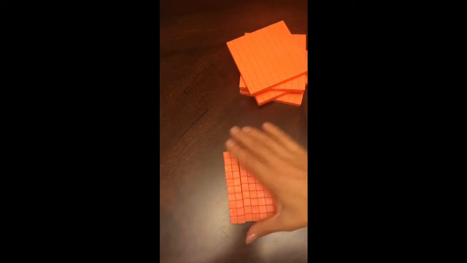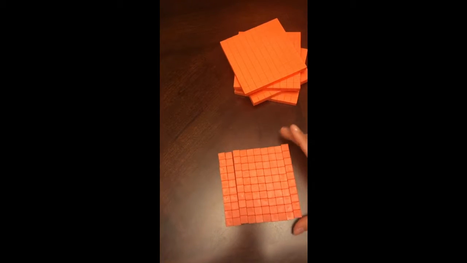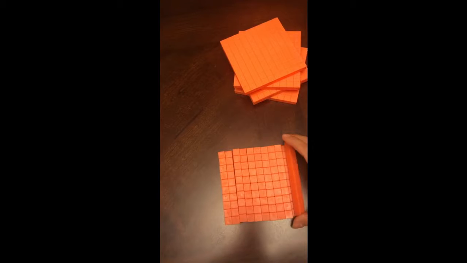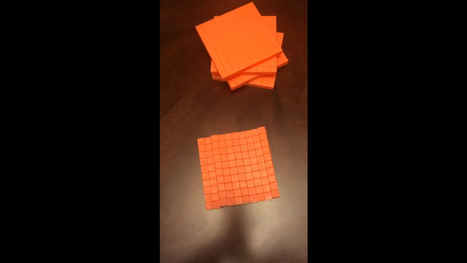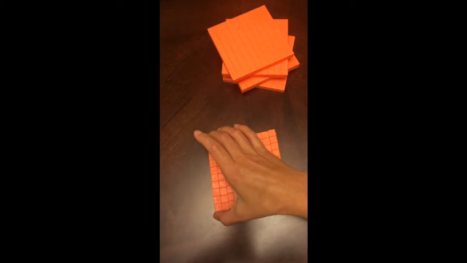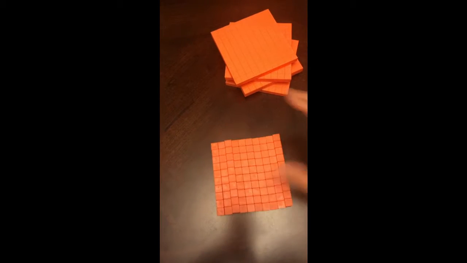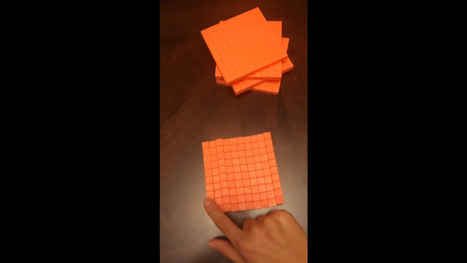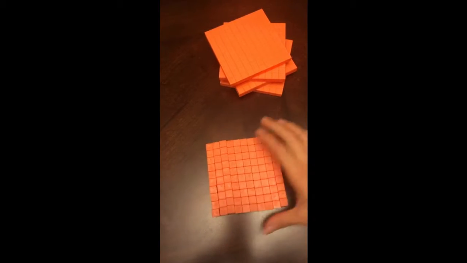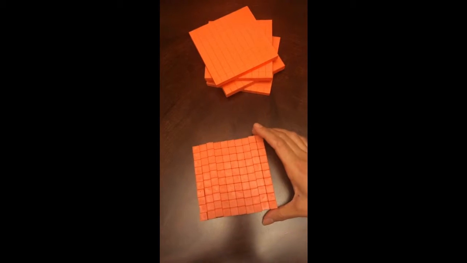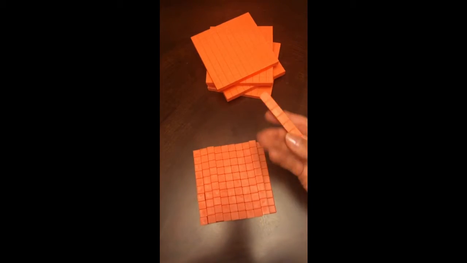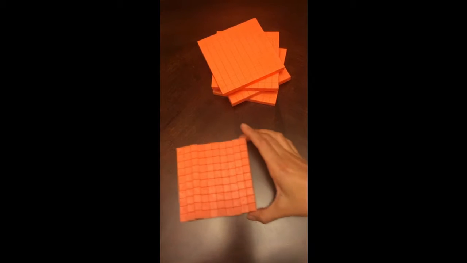So as we see, the hundreds unit is actually equal to 10 tens unit, and 10 ones unit is actually equal to 1 tens unit. Okay, so since we've played around with that for a little bit, let's go ahead and move on. And we are going to actually do some practice.